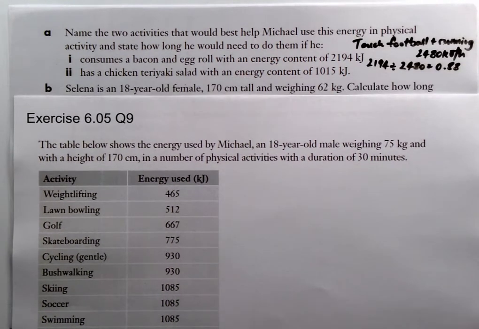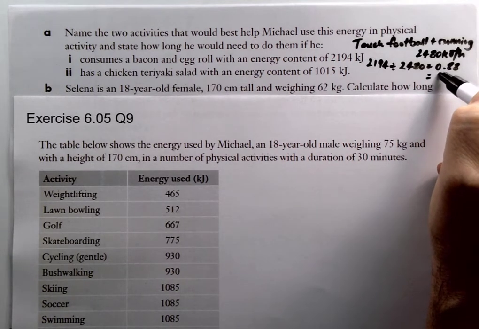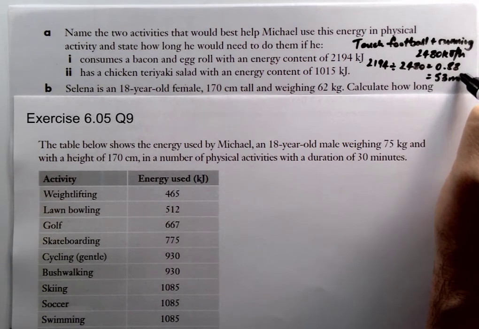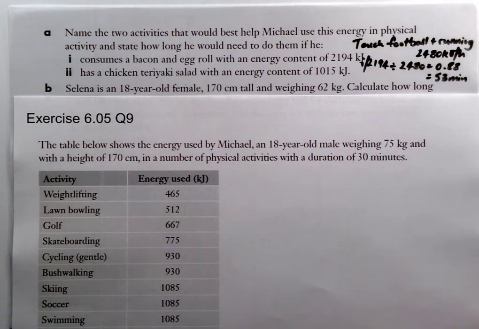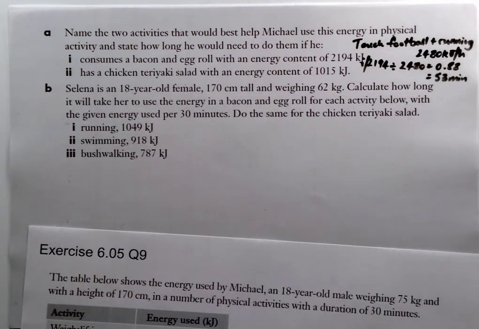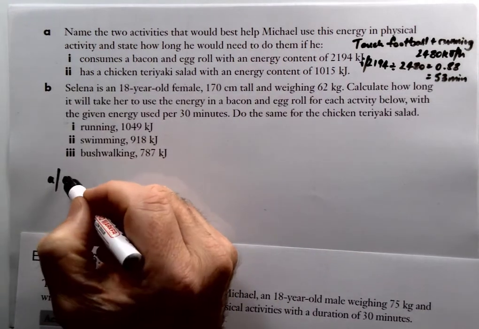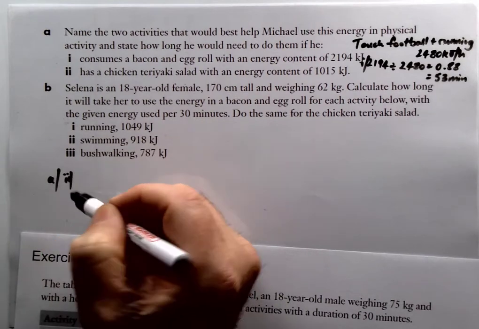Now, I don't know how much that is, so I'm going to press the degrees, minutes, seconds button, and I find that's equal to 53 minutes. Okay, so that's part one just there. Let's come down and put our answers down a bit lower. So now we'll do part two here.